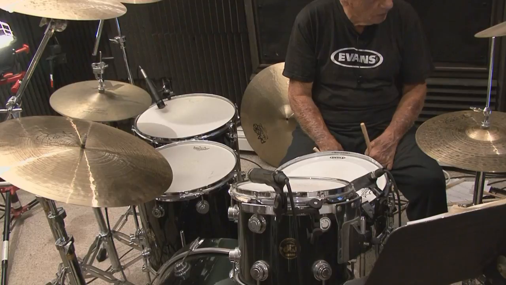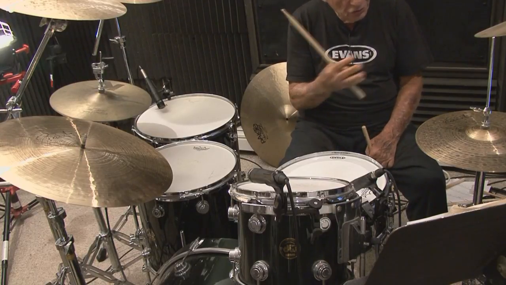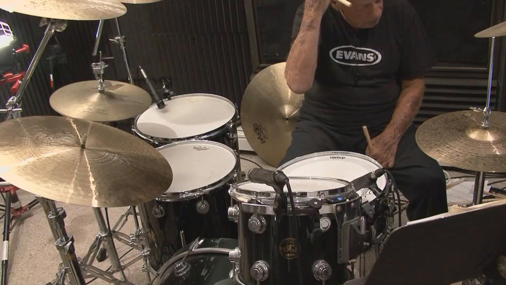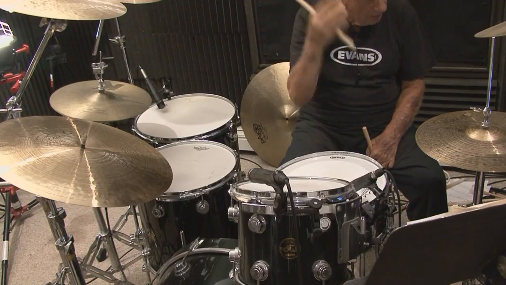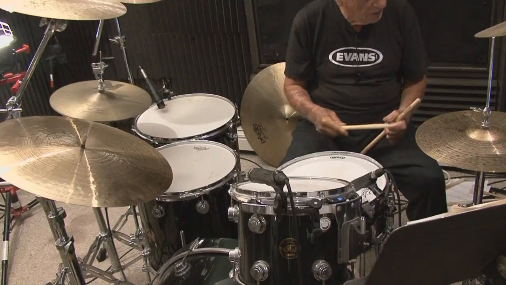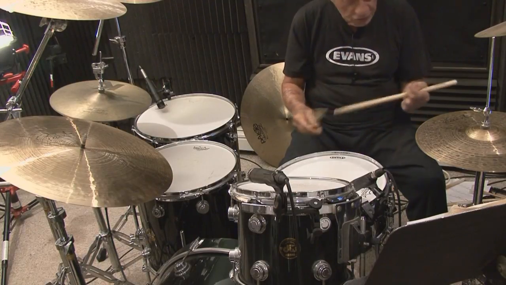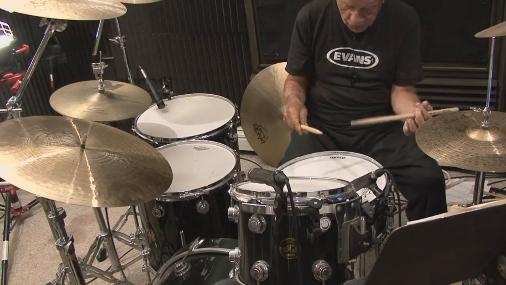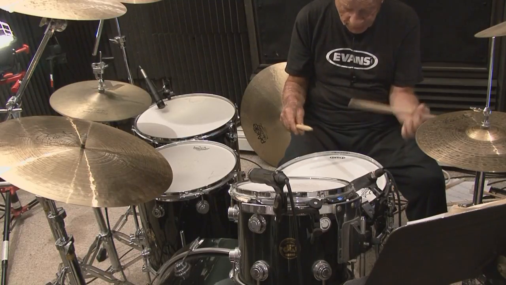Find yourself a tempo. And this is why I'm not doing it for line 5, for example. Line 5, if I do the first part of the grid, the sticking is 1, E, and a, 2, E, a, 3, E, and a, 4, E, and a.